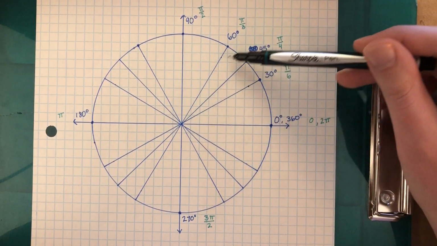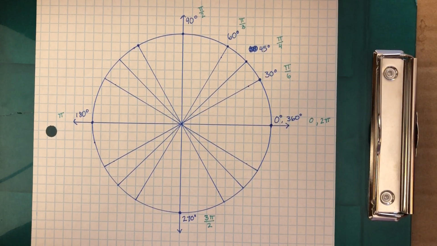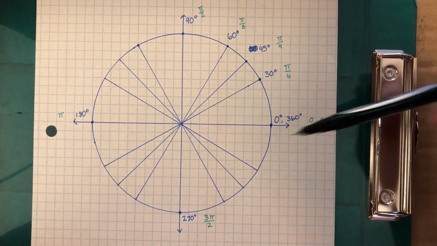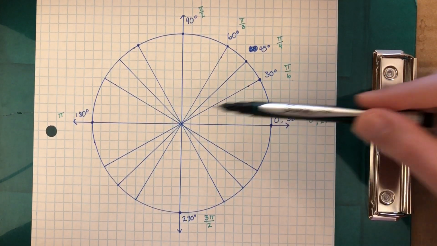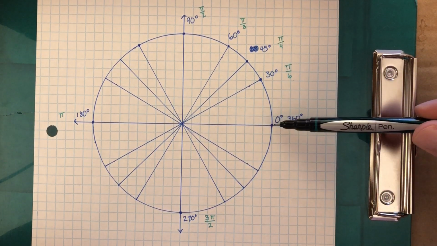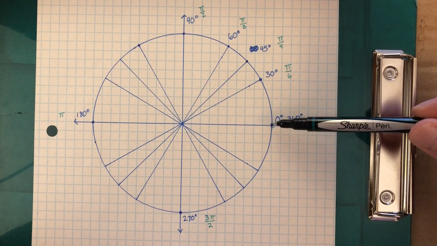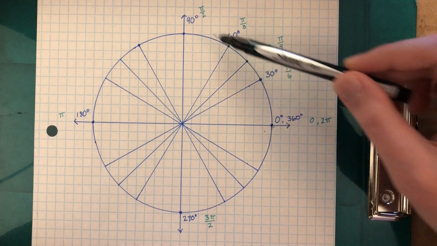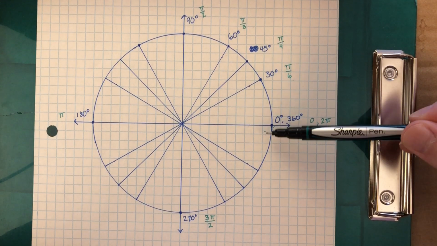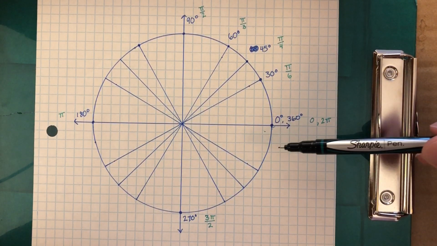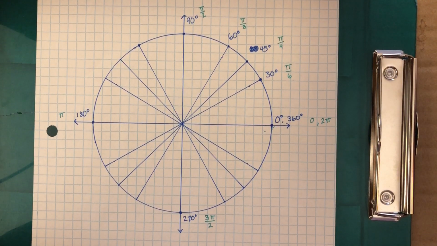So it's a nice big chunk of a pie, and there are 2 pi radians in an entire circle. So if you were to measure this radius, it's 1. The circumference of this circle is 2 pi times that radius, so the circumference of the circle is 6.28, or the angle in the circle is 2 pi radians.